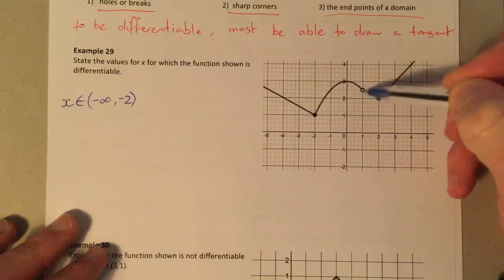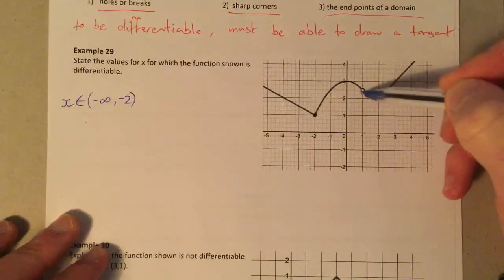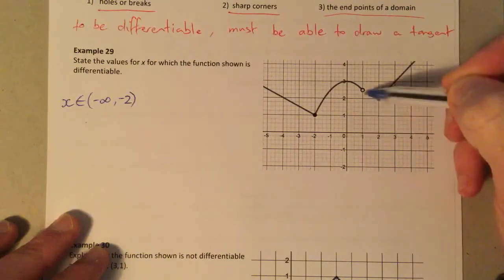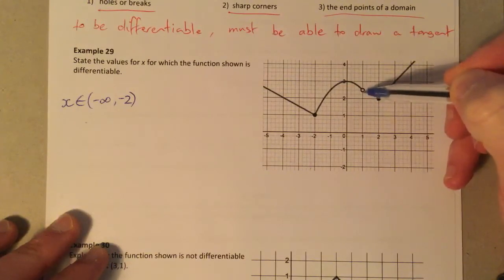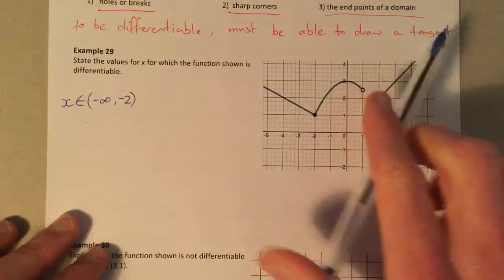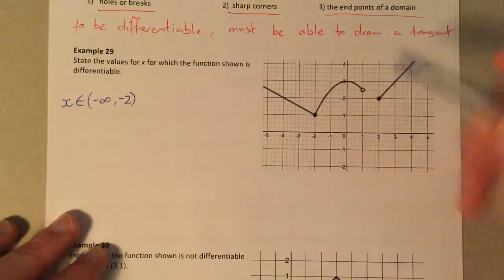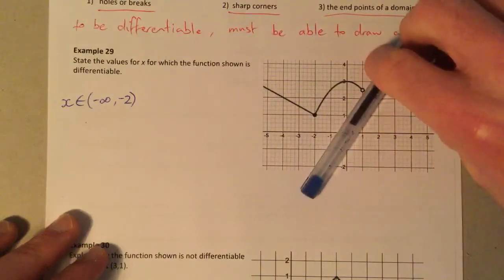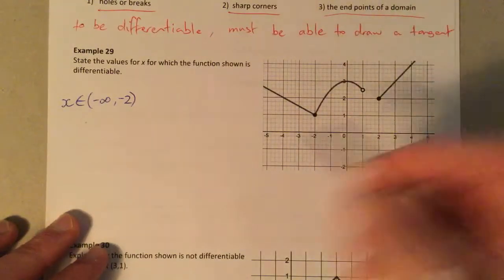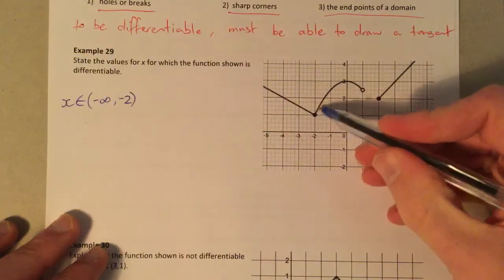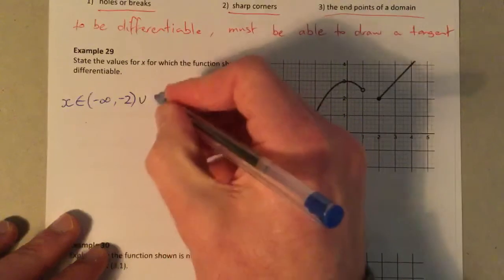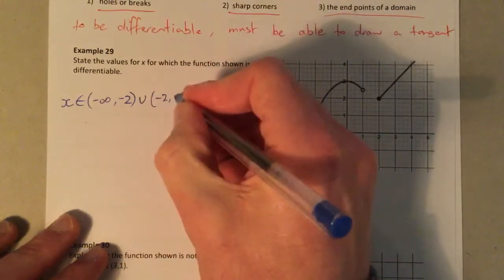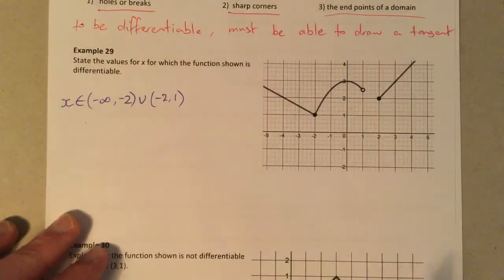Now this open circle, this is not differentiable for a couple of reasons. One, because it's not defined, because that's an open circle, so we know straight away that it's not differentiable at x equals 1, but it's also an endpoint. So even if that was a closed circle, if you were trying to draw a tangent line at that endpoint, you wouldn't know where to draw your tangent line. It's almost like your tangent line would drop off a cliff here. So it's differentiable from -2 all the way to 1, but not at either of those endpoints. So we use the union symbol here, -2 to 1, but neither of those are included.